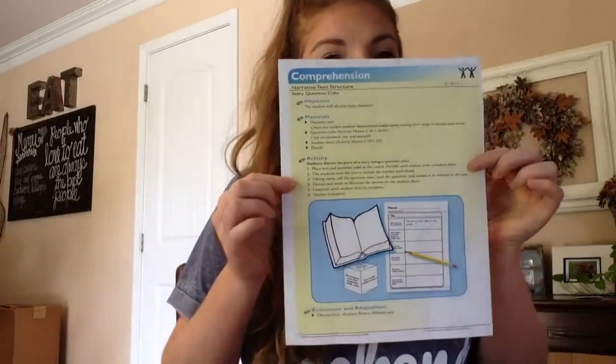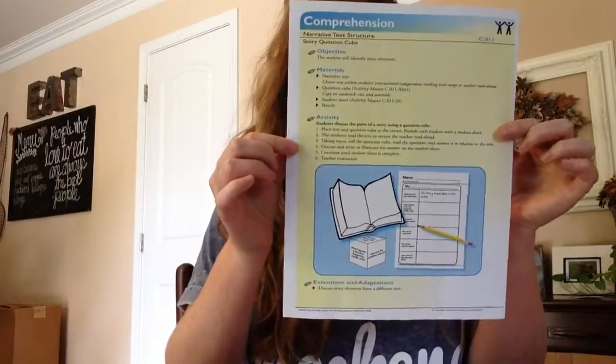Alrighty, so after I read that story, we will start our procedures. The objective for the procedures is the learner will demonstrate understanding of key literary details through asking and answering questions with 85% accuracy. So for our first activity, we will be doing Story Question Cube. I found this from the Florida Center for Research and Reading.